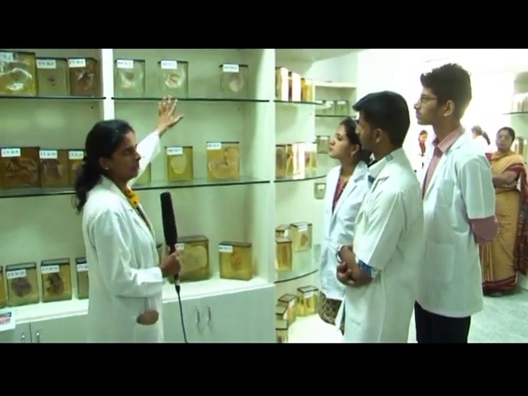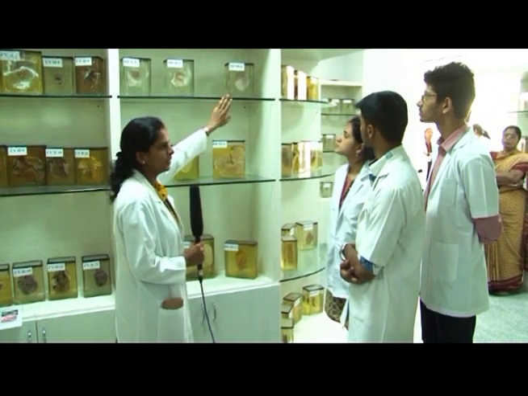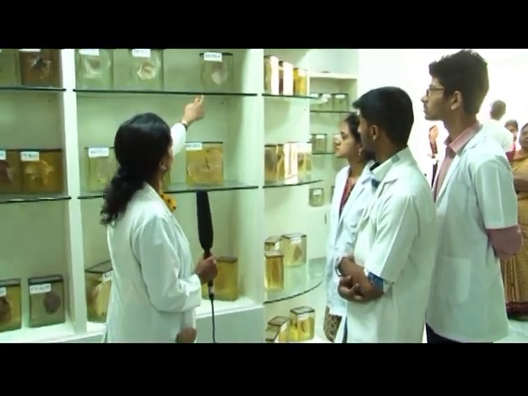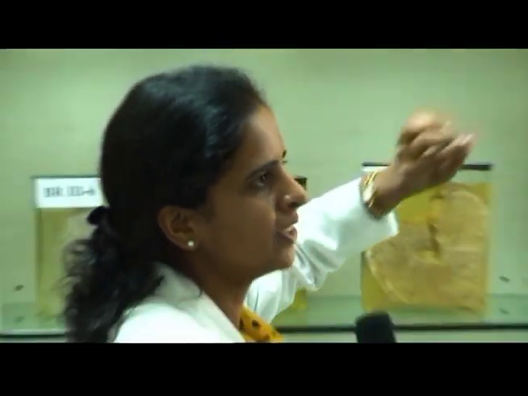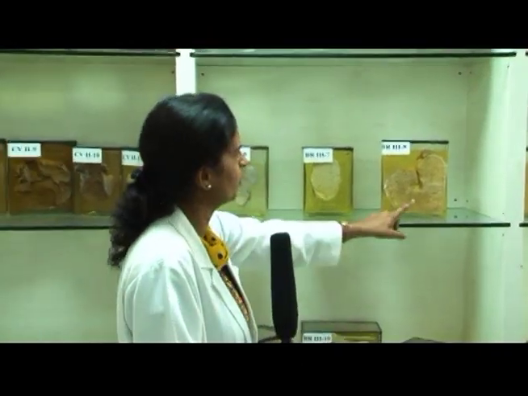B stands for breast specimens. Okay, then from third onwards it's only the tumors. You can see a beautiful tumor here. You can see those slit-like spaces. So they are fibroadenomas, showing nice slit-like spaces. These are all various types of carcinomas.